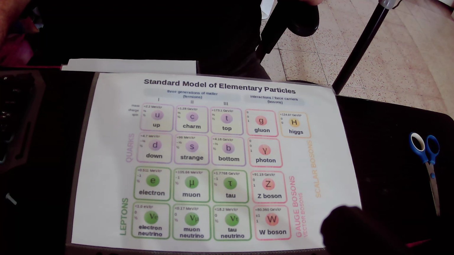The number of protons and neutrons determines which type of atom we have. For example, the oxygen atom has in the nucleus 8 protons and 8 neutrons, while the hydrogen atom has only 1 proton in the nucleus.